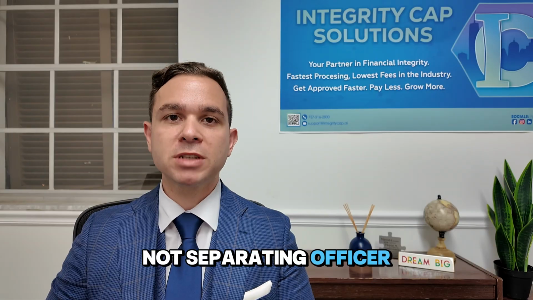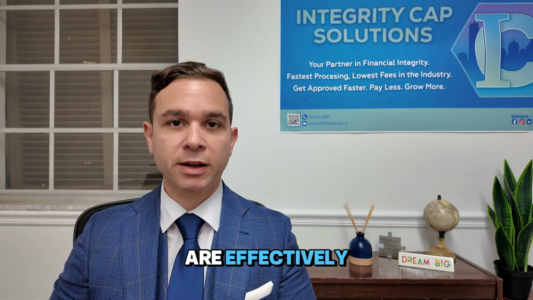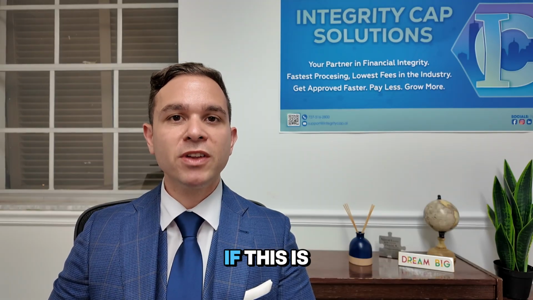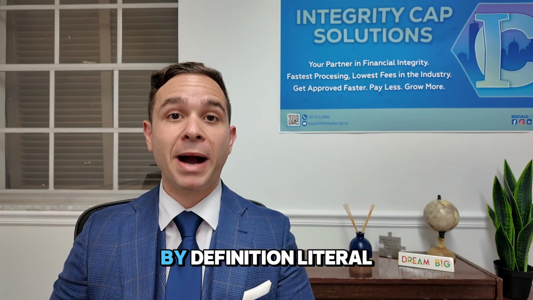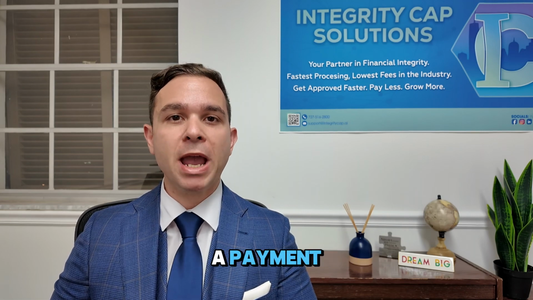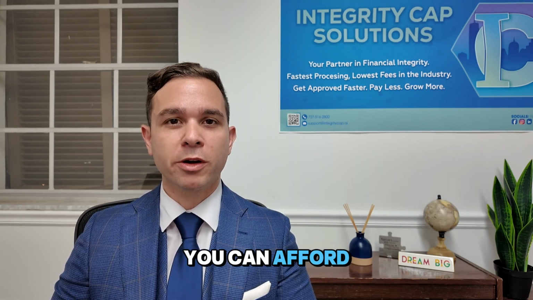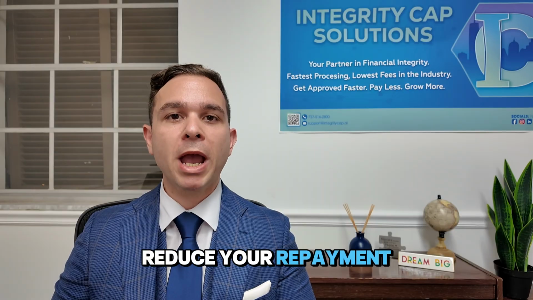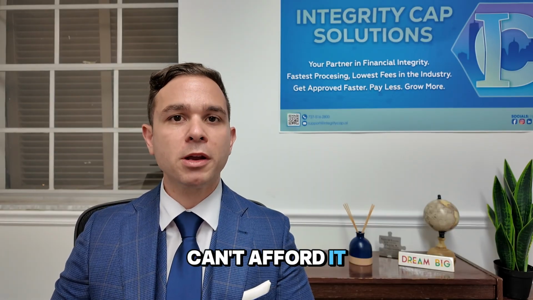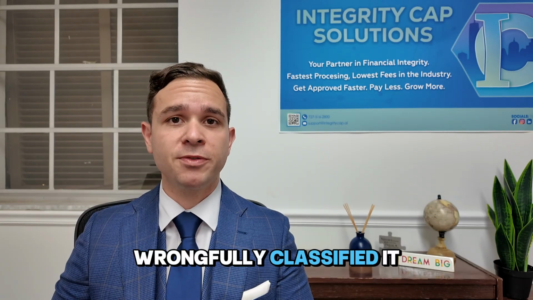Not separating officer salary, owner salary, which are effectively the same, with general salaries and wages. Officer compensation is standalone, it's a deduction, it's an add back. You need to have it on a separate line. If this is blended together, which is, by definition, a literal misclassification, an institution, bank, lender is not going to consider it when they're running how much of a payment and how much of a loan you can afford. So it will reduce your repayment ability. It reduces your affordability. Not because you can't afford it, but because you've wrongfully classified it.